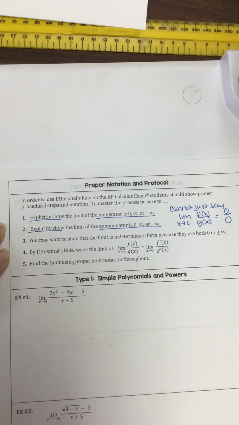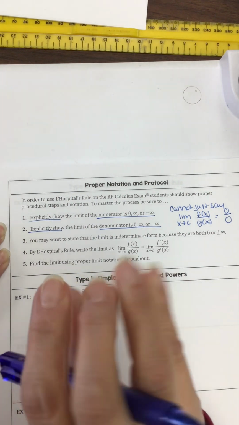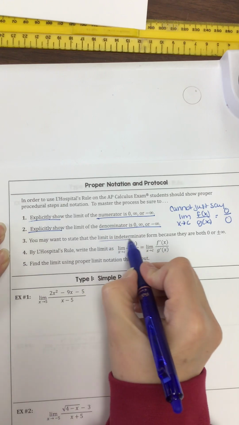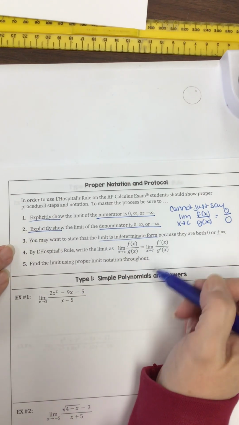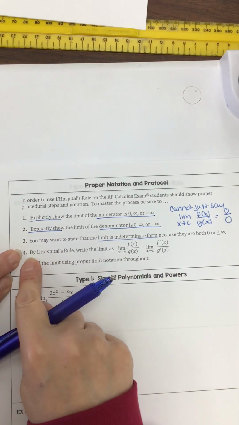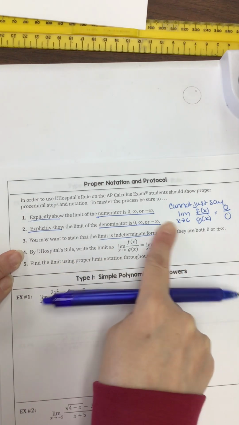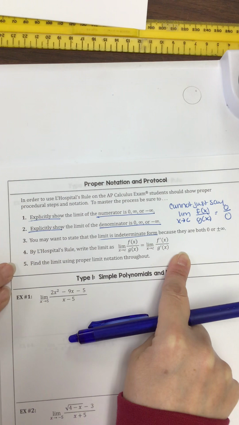You have to actually show the limit as x approaches c of f of x and the limit as x approaches c of g of x. You may want to state that the limit is indeterminate form because they are both infinity or 0, plus or minus infinity. By L'Hopital's rule, the limit as this, and find the limit using proper notation.